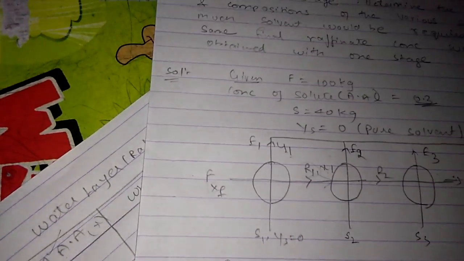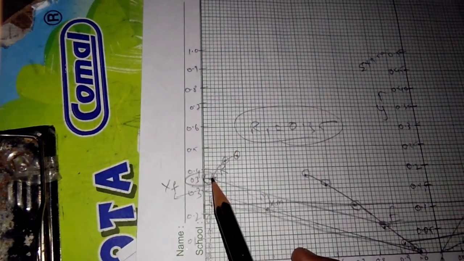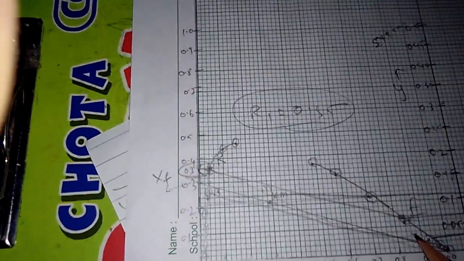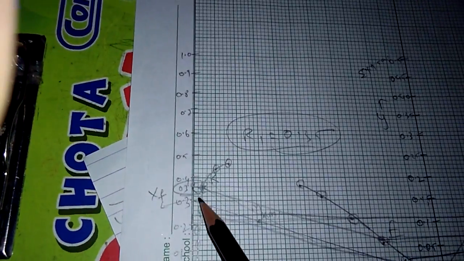Similarly we will proceed in the same way. Once you get this R1, again we will join this R1 to 0, because ys is 0 in the second stage also. Again I will assume some point, extend this, and if it intersects, that will be my R2.